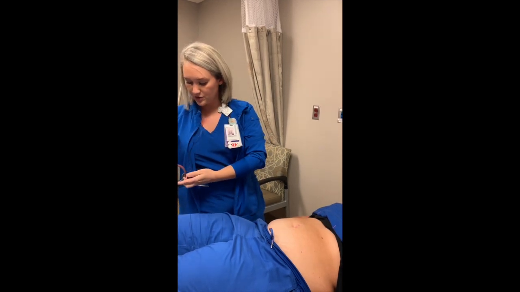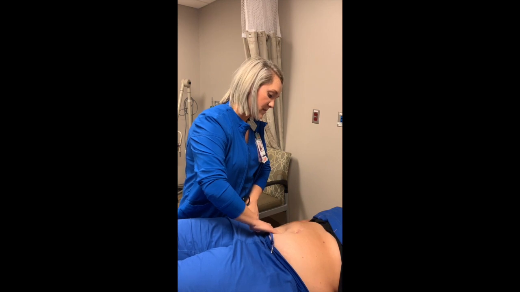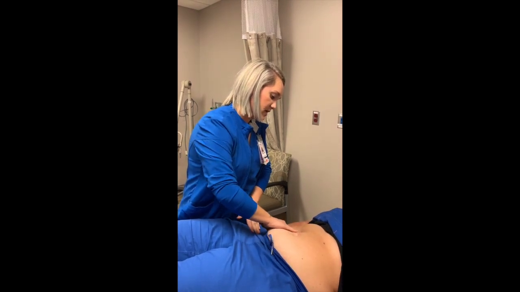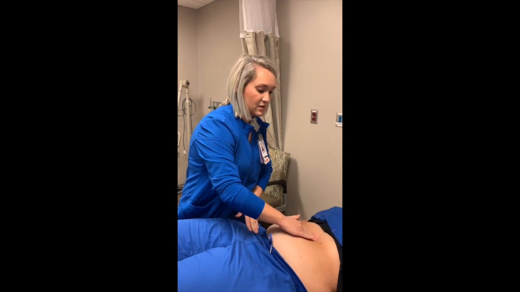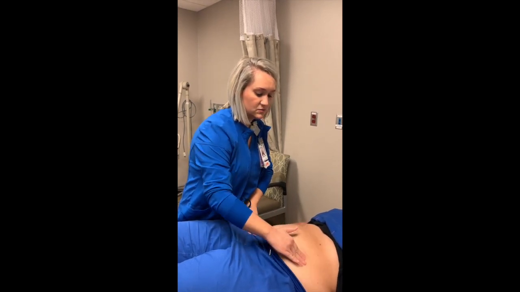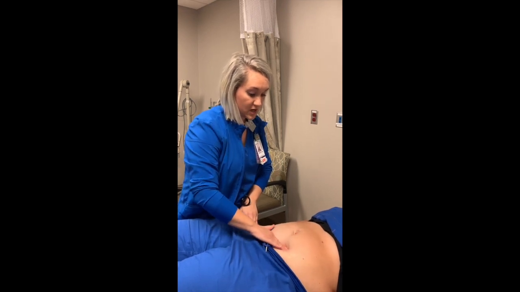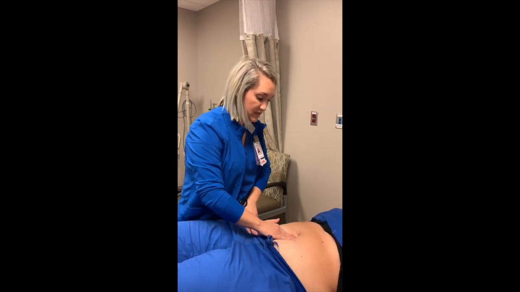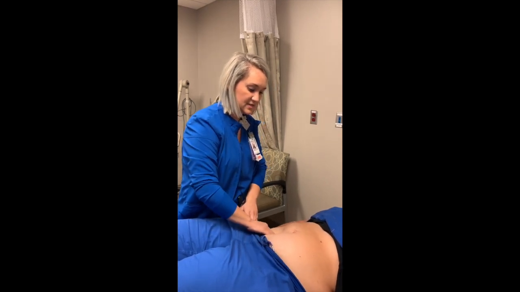So now we're going to move on to palpation. I'm going to be using light palpation first. And you're just going about 2 centimeters deep. You're palpating for any masses, any tenderness. Does that hurt? No. You're going to make sure that you're looking at your patient's face while you're doing this, just to make sure that they're really not experiencing any discomfort.